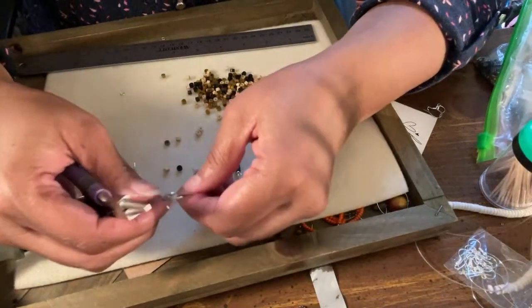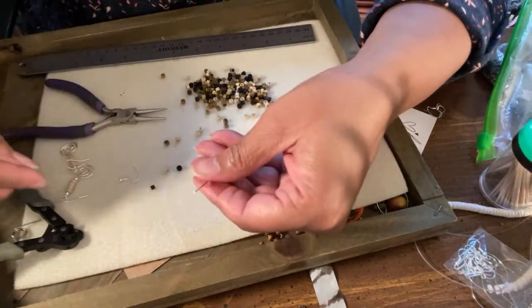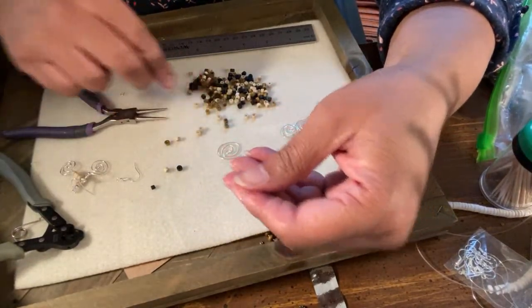Yeah, this is handmade, so these are not going to be the exact same. That might be part of the charm, you know. Some people just like handmade things.